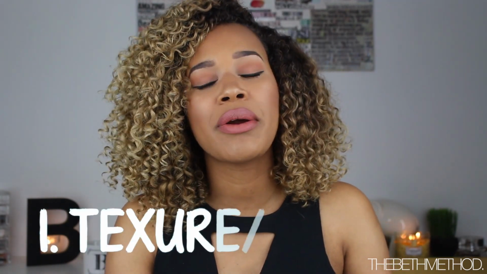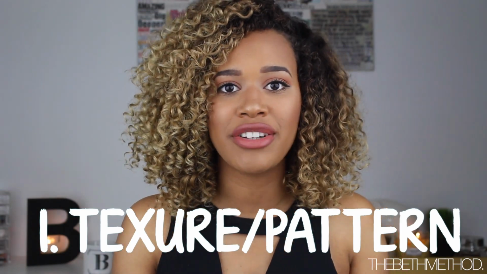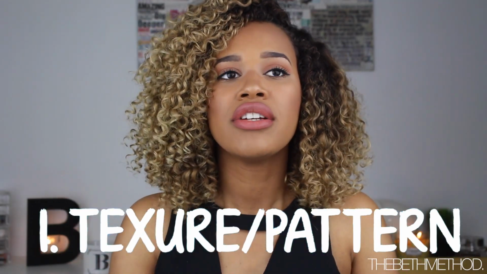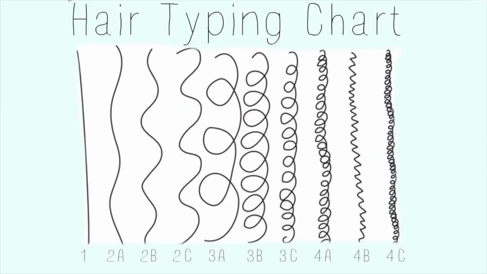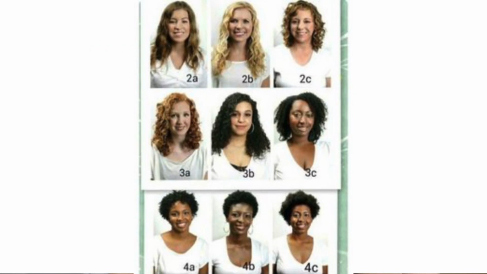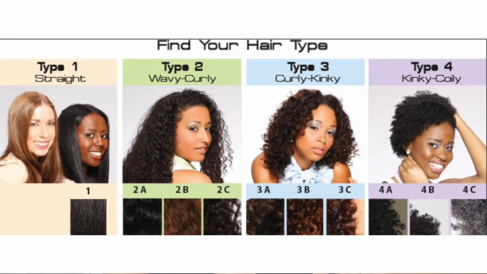So the first category I'm going to be talking about is hair texture or pattern, since that's the most well-known one. I don't know what the chart is called, but I'll insert some clips of it. I want you guys to see there are 4 different hair types, but most charts may just include 2 through 4, since type 1 is straight hair, and straight hair does not break down any further. Then you have type 2, which is wavy hair, type 3 is curly hair, and type 4 is kinky hair.